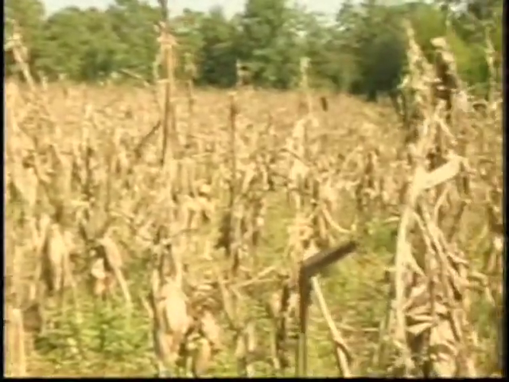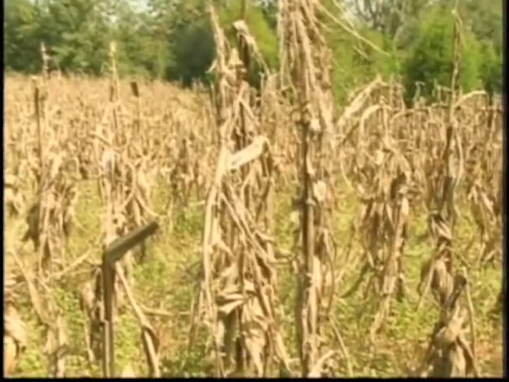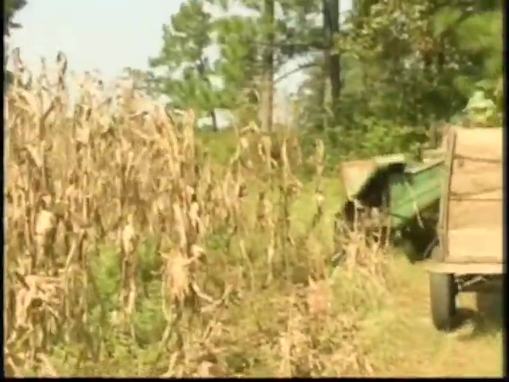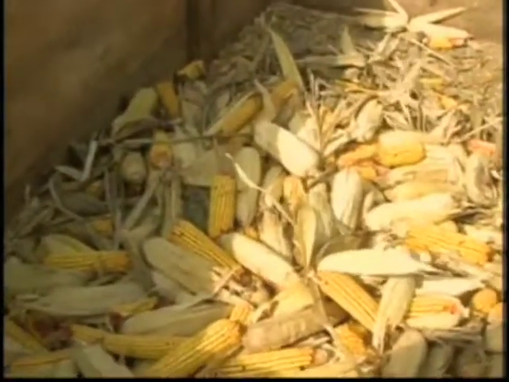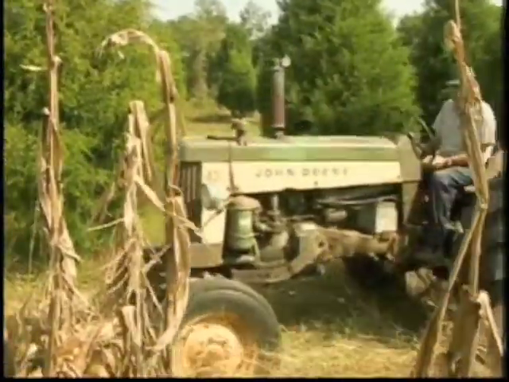Corn is grown in most areas of the southeast. Some farmers continue to use a horse or mule to pull a manual plow or other tillage implement. As corn grows, the land must be cultivated. Once the crop matures and the corn dries, the ear is removed from the stalk by hand.